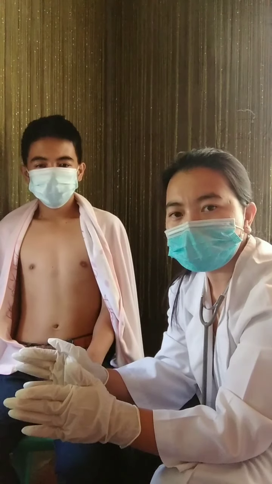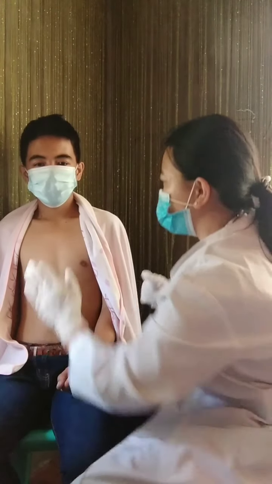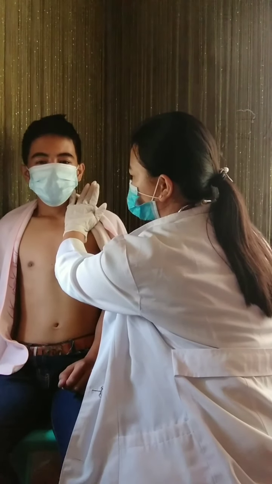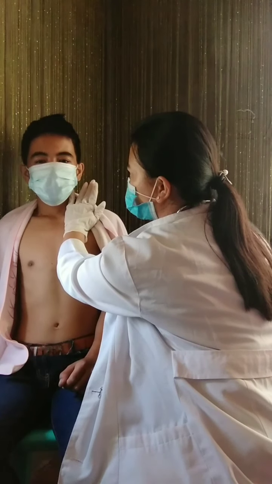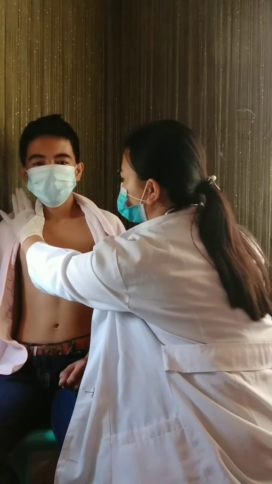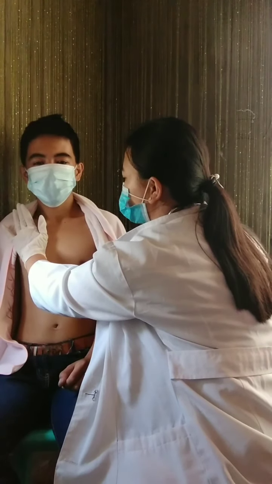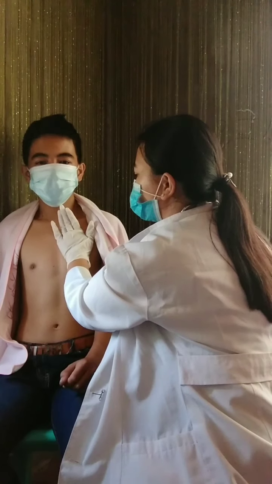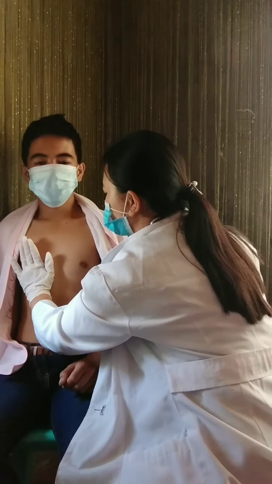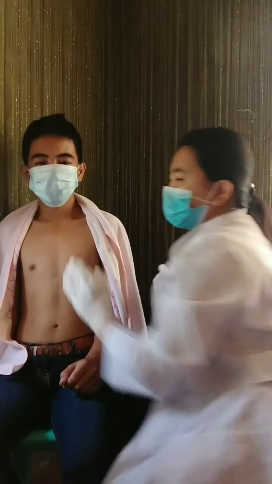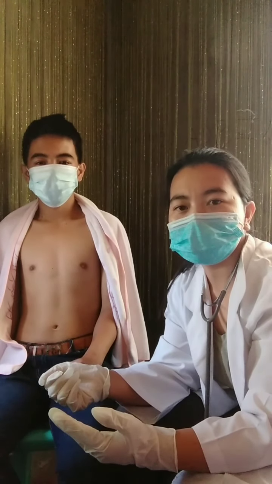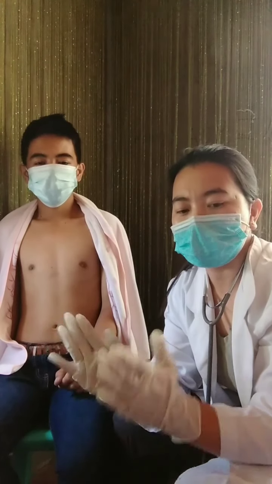Next is to palpate for the tactile fremitus. Okay, sir, starting from the clavicle area. Repeat what I will say, sir. Okay, so repeat after me. 99, 99, 99. Okay, so the vibration is palpable on the chest area, therefore it is within normal.